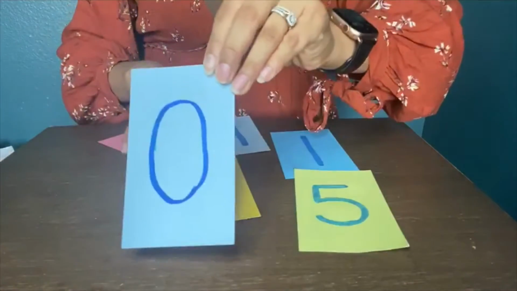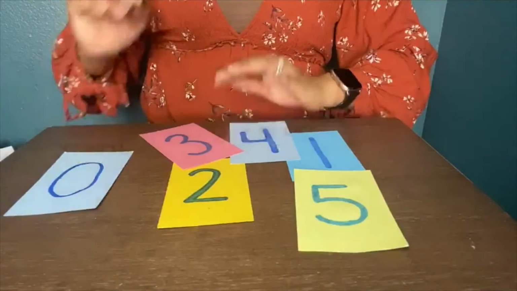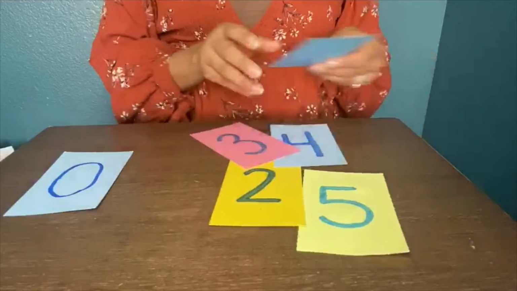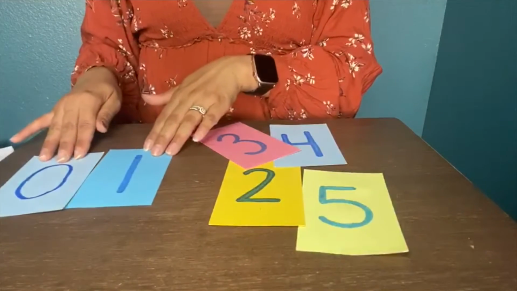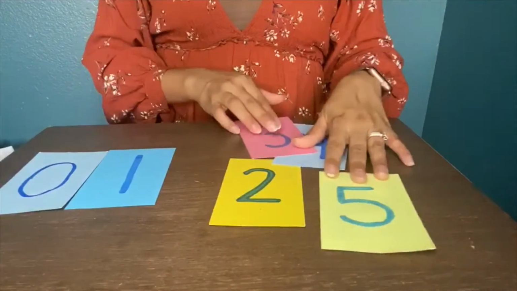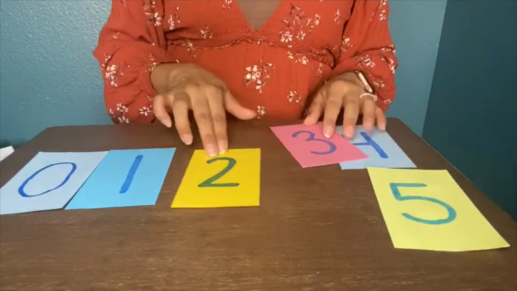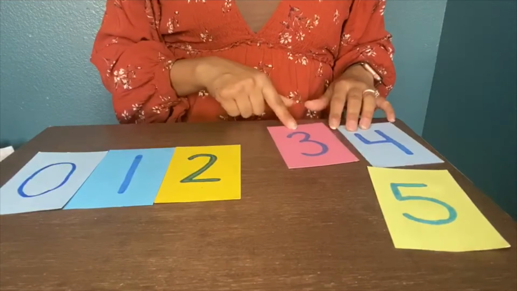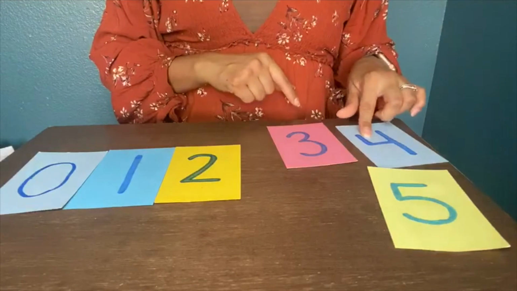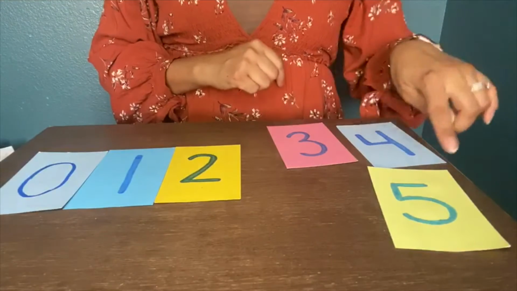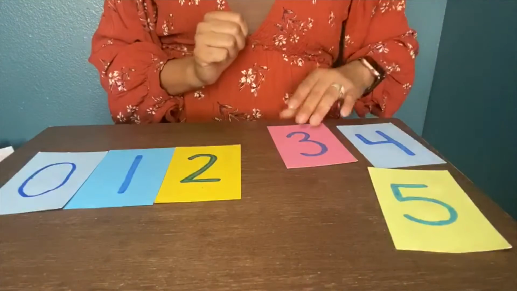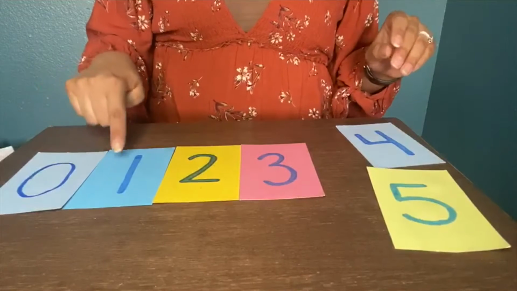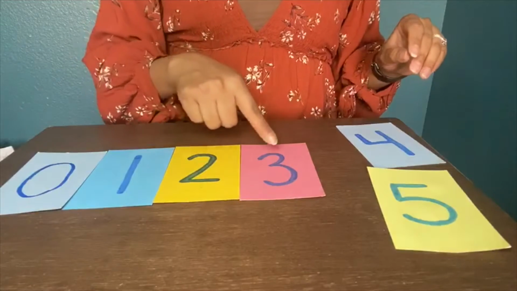Okay, 0. What comes after 0? We have 1, good job. 0, 1. What comes after 1? Did you say 2? Nice. And what comes after 2? Is it 4? No, it's 5, right? No? Oh, it's 3. Okay, so we have 0, 1, 2, 3.